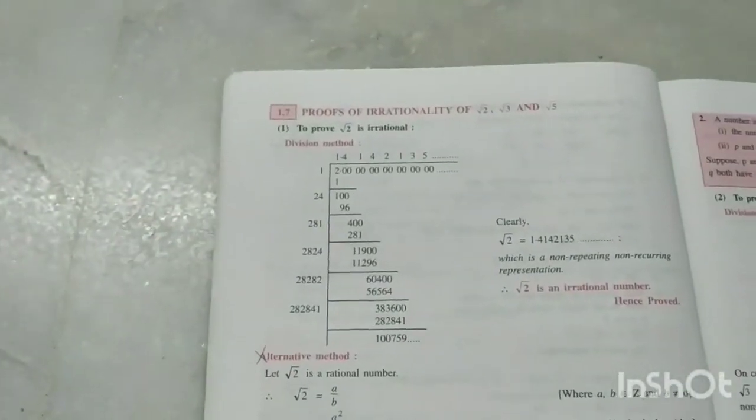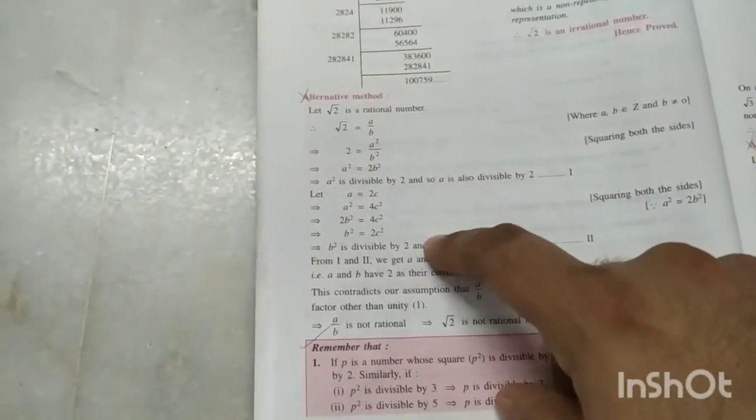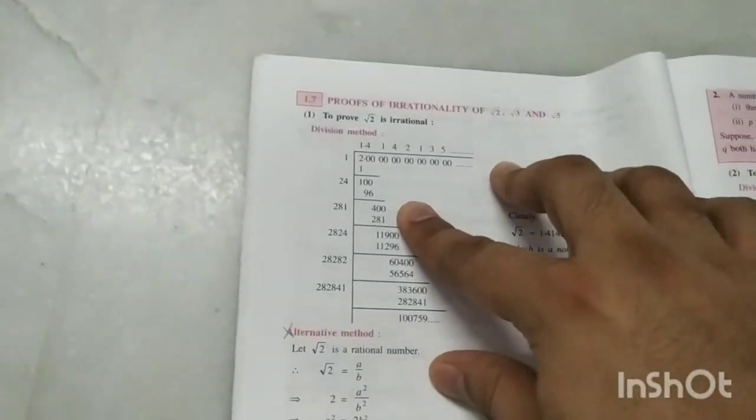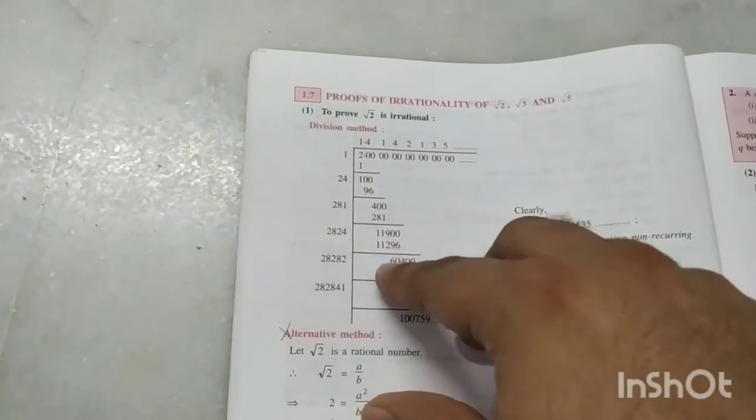Now, how to prove that root 2 is an irrational number? There is an alternative method which is a more mathematically accurate method, but it's a bit complex, so I'm going to show you an easy method. We will use the long division method.